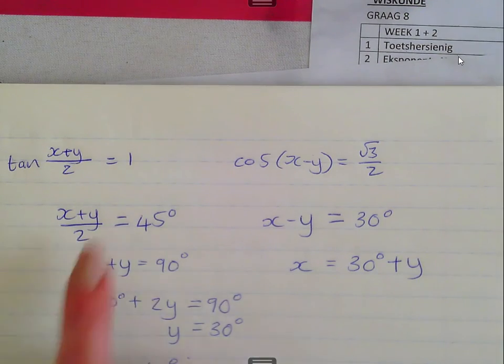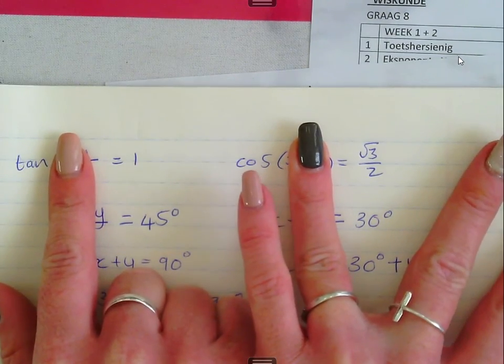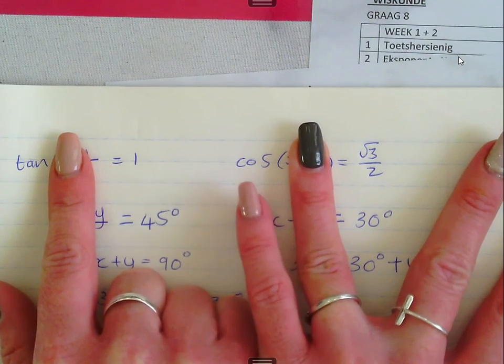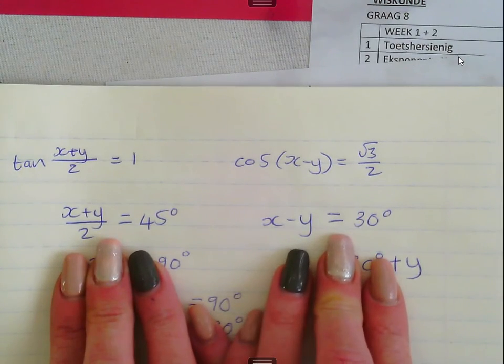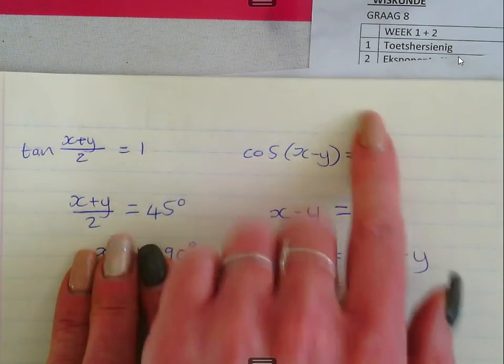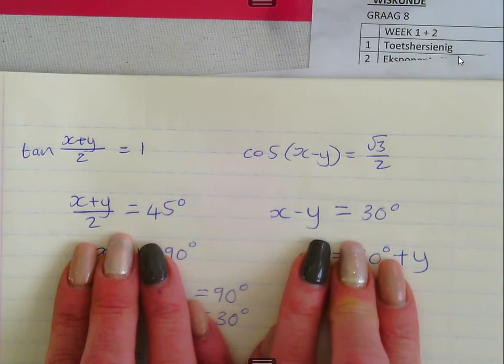Sit. If that was theta and that was theta, what would you do? Shift tan 1, shift cos root 3 over 2. What's the secret to mathematics? So do the same thing. I just said shift tan 1, 45. Shift cos root 3 over 2, 30 degrees. Do you see now you've got two equations and two variables? Do you remember what we call those things? Simultaneous equations. Okay?